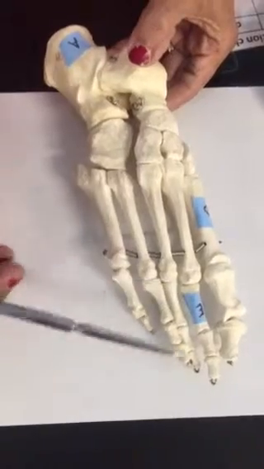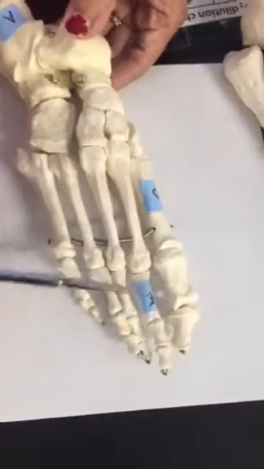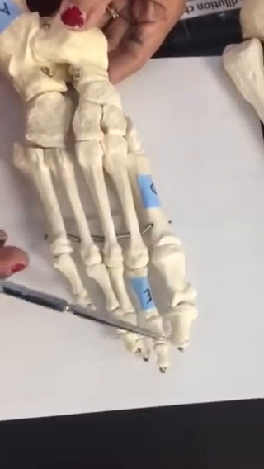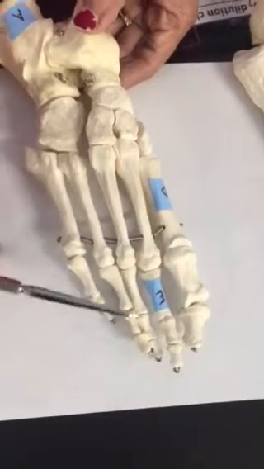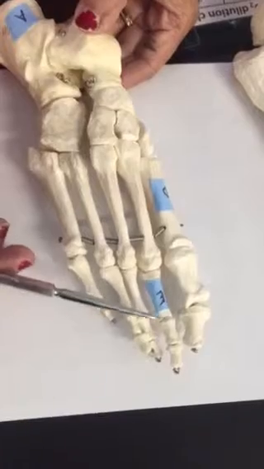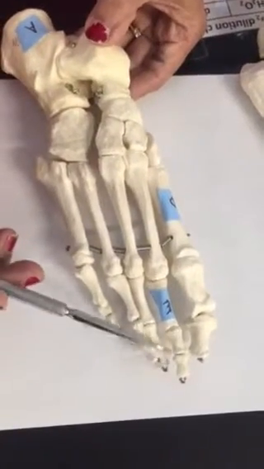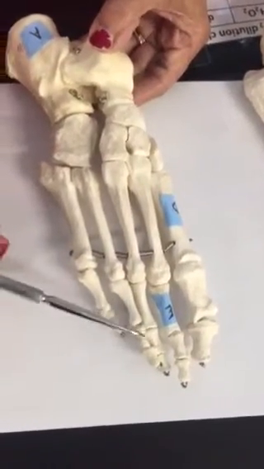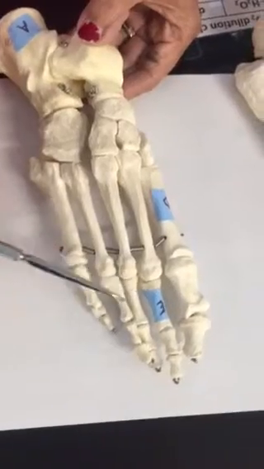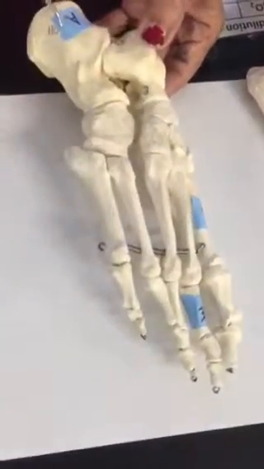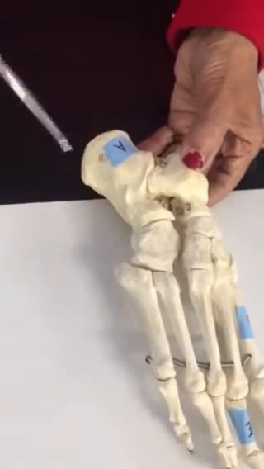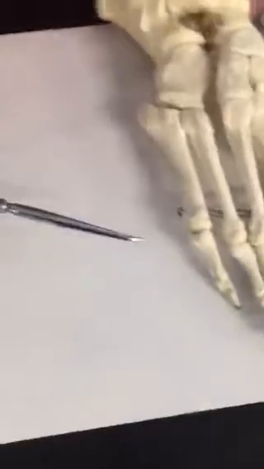The big toe has only 2 phalanges, proximal and distal, whereas the other digits will have proximal, medial, and distal. You don't need to know proximal, medial, distal. You need to know these are phalanges, these are metatarsals, and this is calcaneus. So you need to know calcaneus, metatarsal, and phalanges.